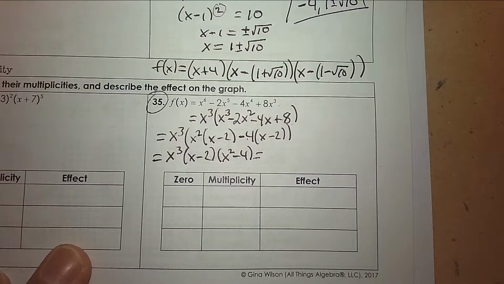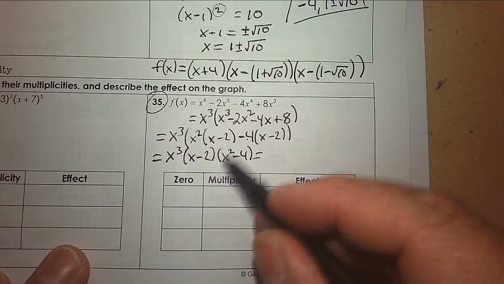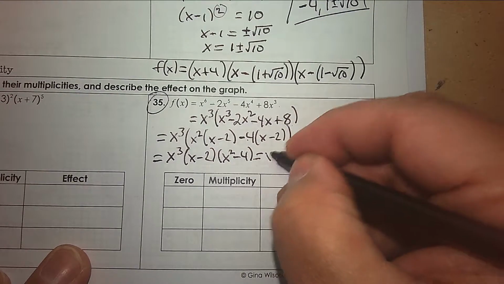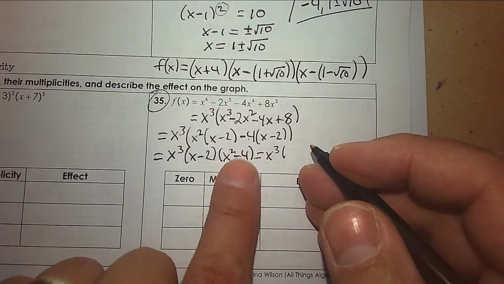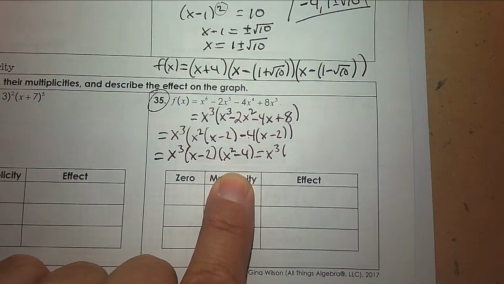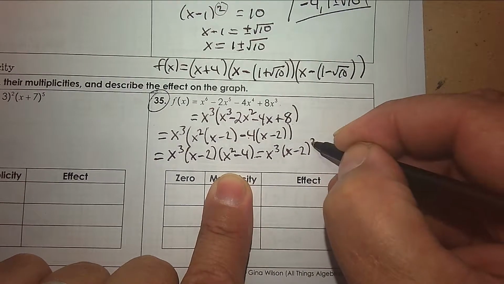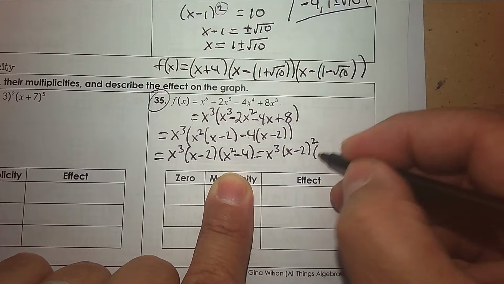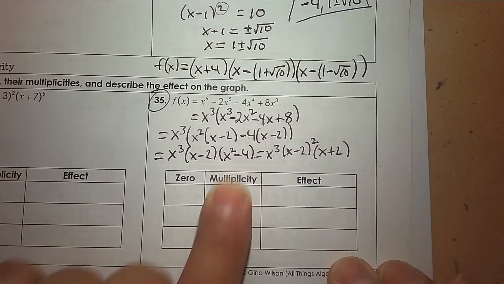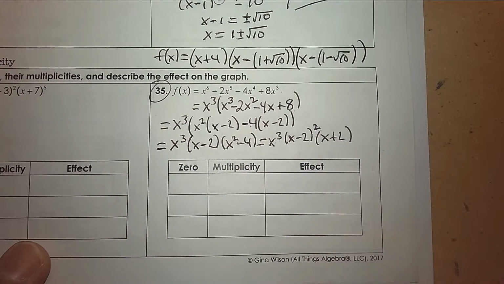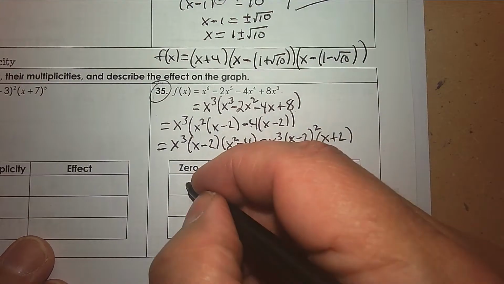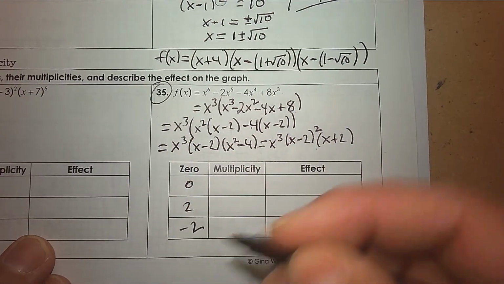We're almost there. Do you see that x squared subtract 4 can be factored further? So what is x squared subtract 4? A difference of squares, so that's x plus 2 and x minus 2. Now we already have an x minus 2, so how many do we have of them now? 2 of them, and we still need an x plus 2. Now if I tell you what are the zeros, you could tell me 0, 2, and negative 2.